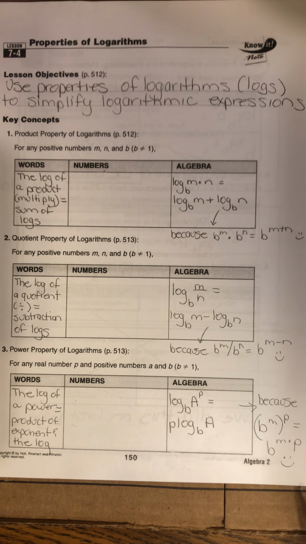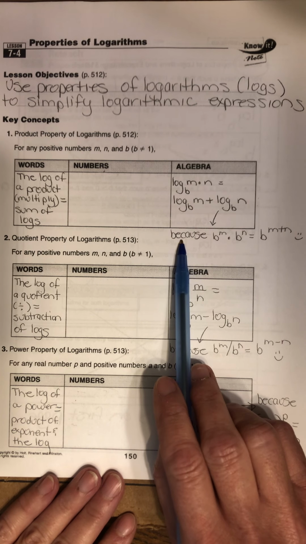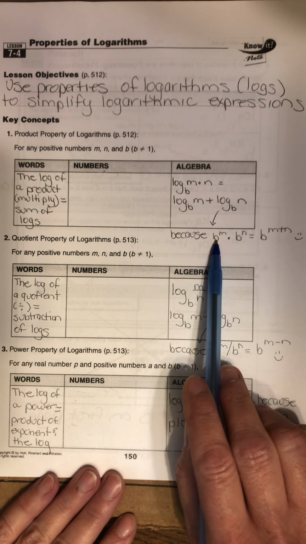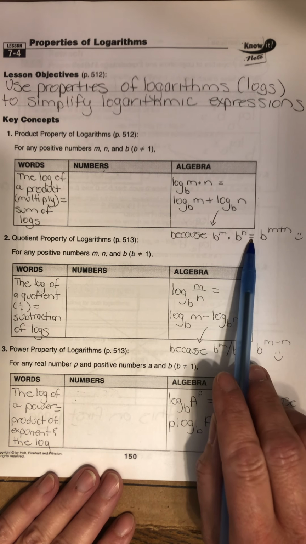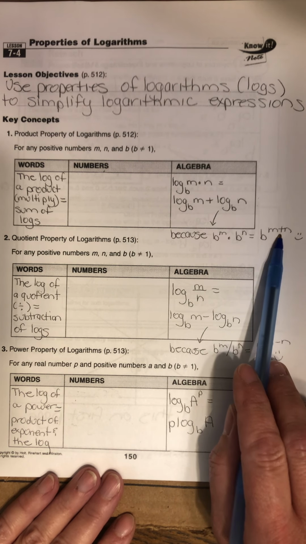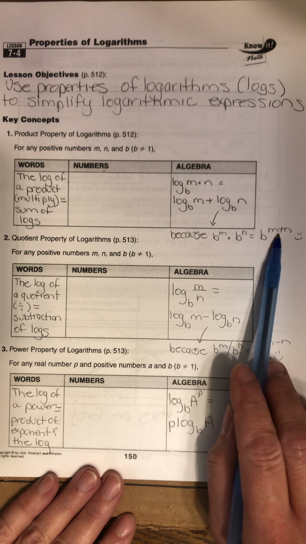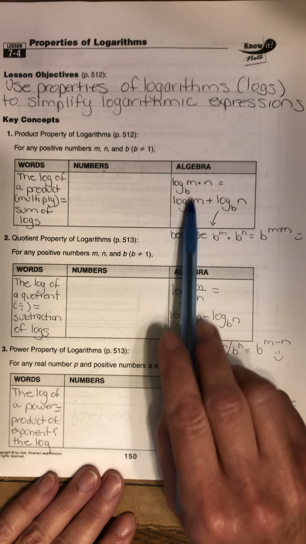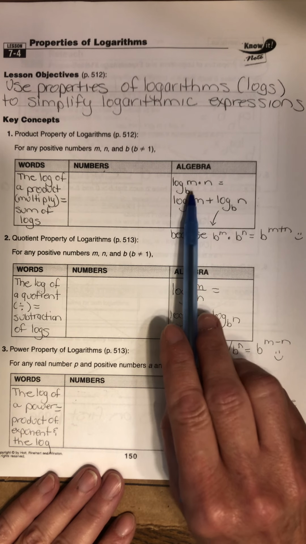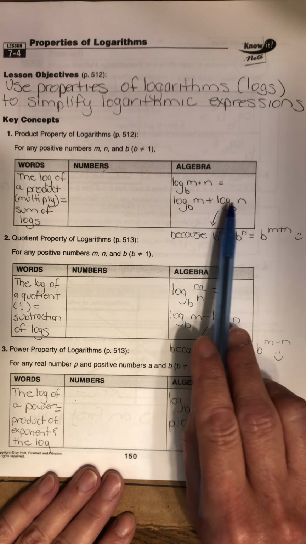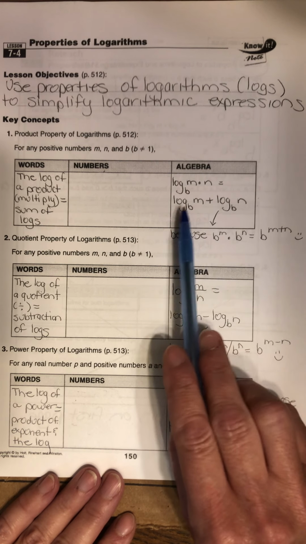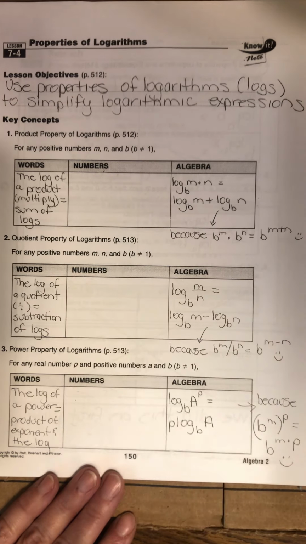Now, please remember that logs are really just exponents, so the reason why this is true, you knew that a base to the m power times a base to the n power meant that you kept the base and added the exponents. And so that's what the logarithms say. They're saying that when the base is b and you have a multiplication, that you can add the exponents.